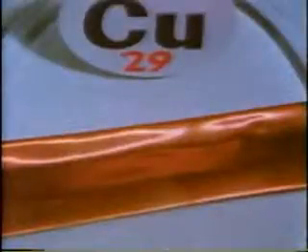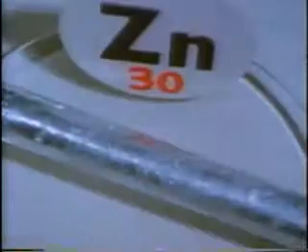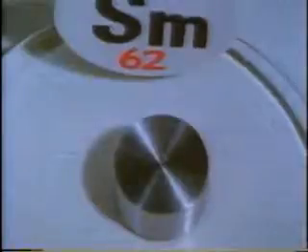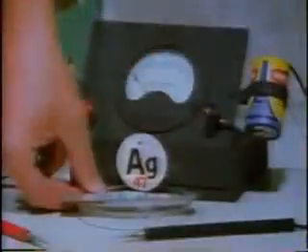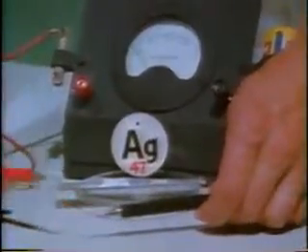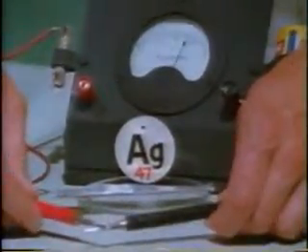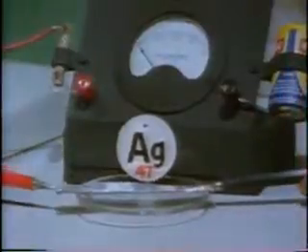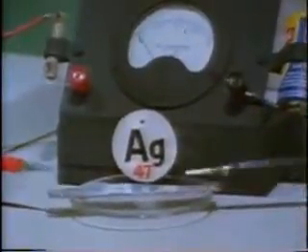Here are metallic copper, chromium, zinc, samarium. In addition to being shiny, metals are good conductors of heat and electricity. When we touch these probes together, the meter shows high electrical conductivity. When touched to silver, we see that silver is also a good conductor.